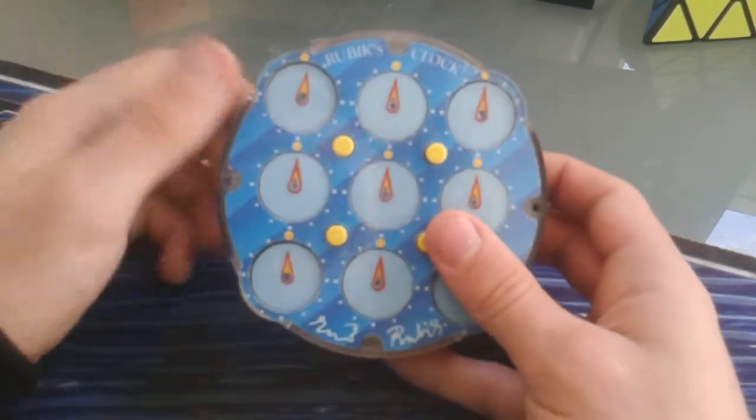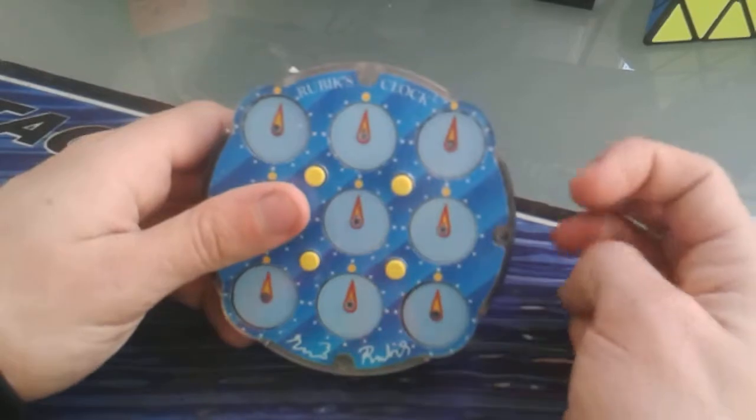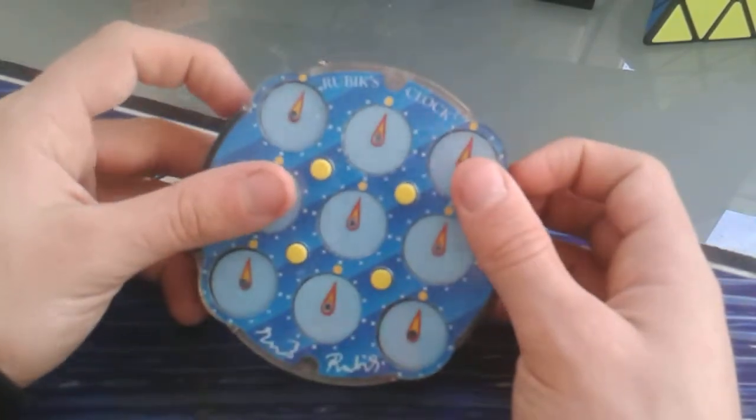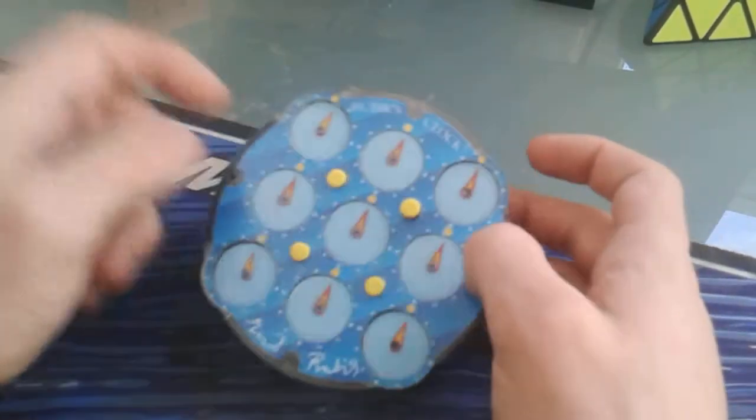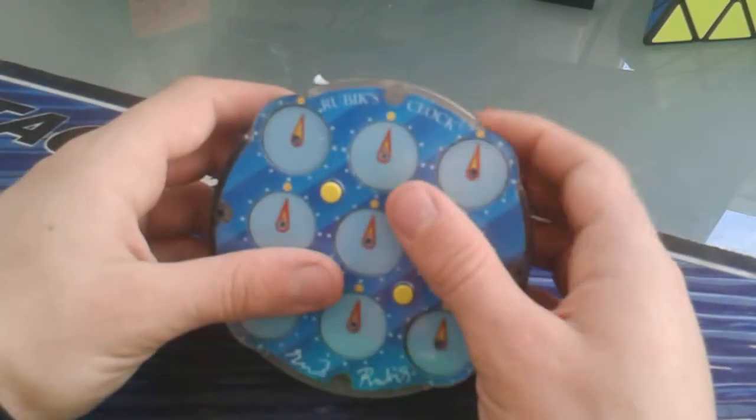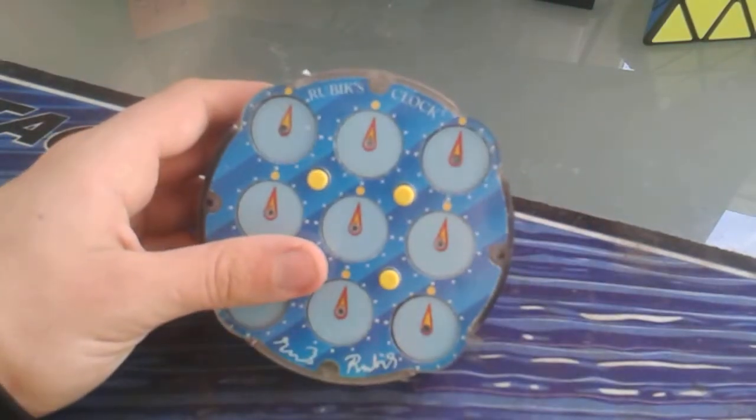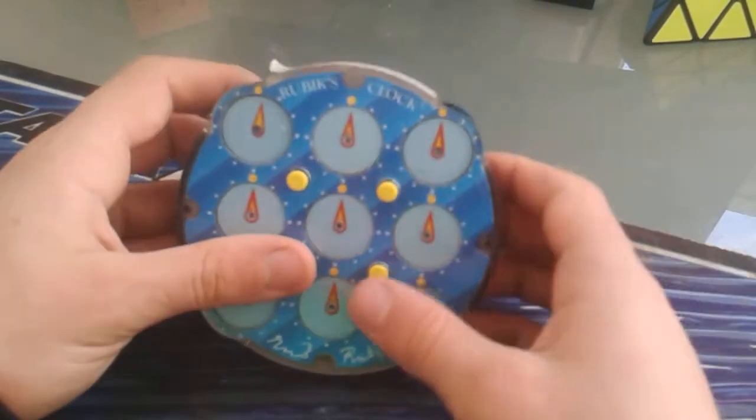So, what you may know is that if you have a whole bunch of numbers you need to add together, it doesn't matter what order you add them in, you're going to get the same result in the end. So, that is why you can change the pin order to be any arrangement you want on a clock.